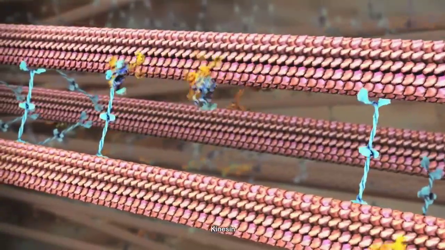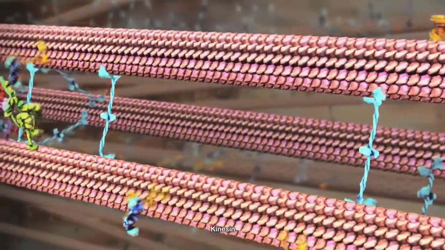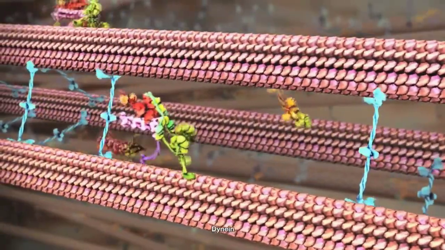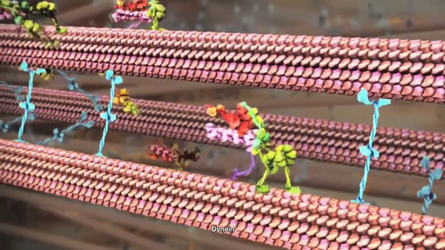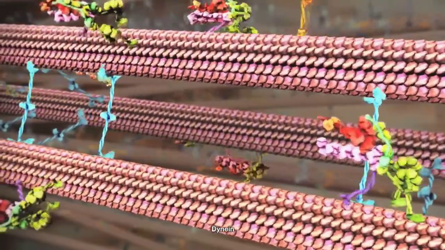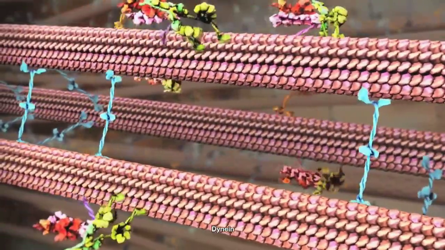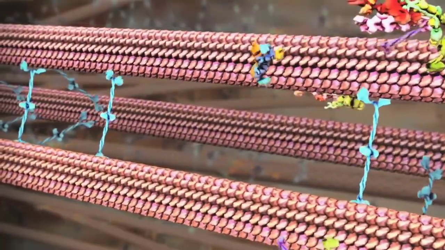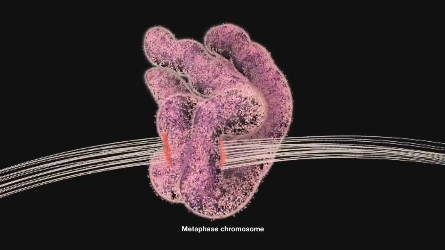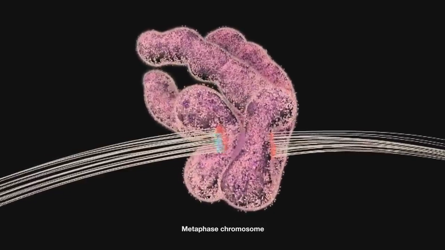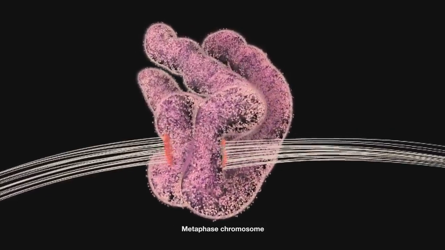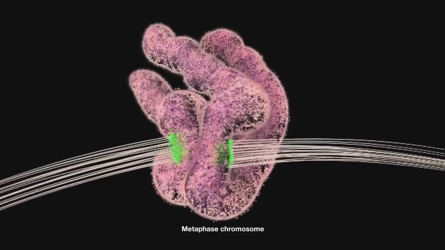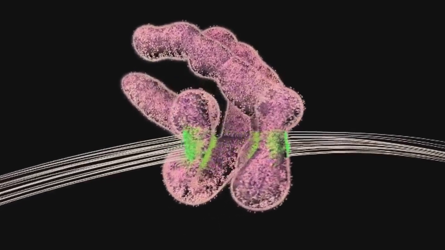The orange proteins walking to the left are kinesins, molecular motors carrying proteins on their back. Striding from the kinetochore on long molecular legs are dynein, carrying the stop signal broadcasting system. When all the kinetochores are ready, the cell transitions into the anaphase stage, with the chromatids pulled apart at the opposite poles of the cell.